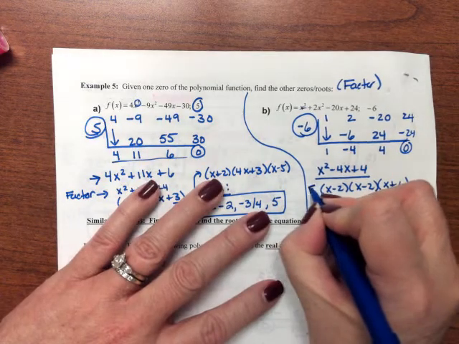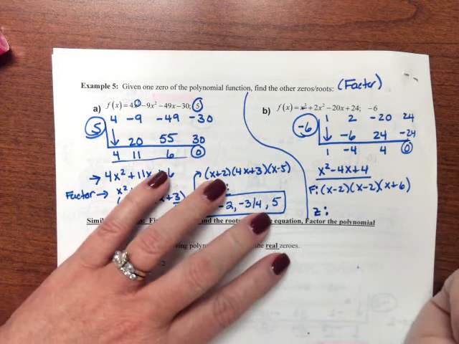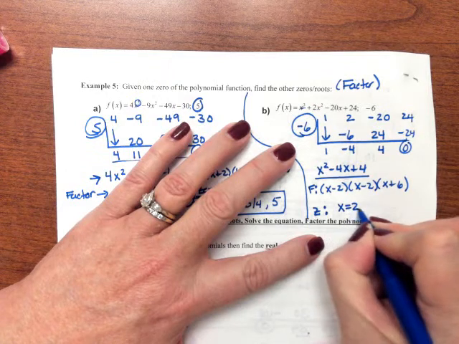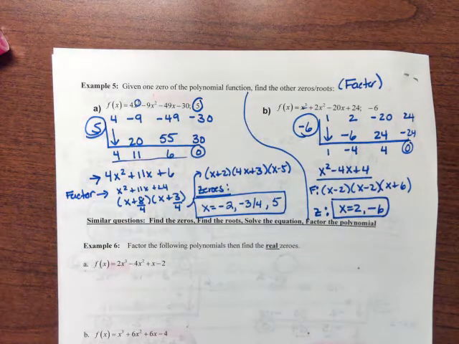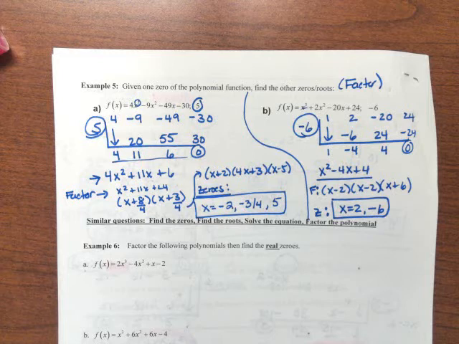So these are my factors. So my zeros come from setting each of the factors equal to 0. So x is going to be equal to 2, and then the negative 6 that was given to me in the beginning. So this is how we can use synthetic division to help us solve polynomials.